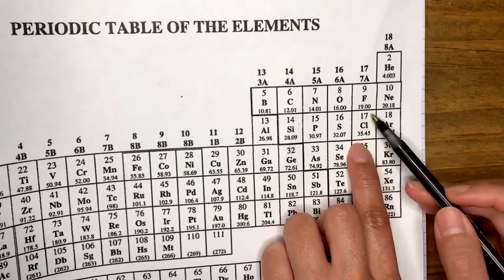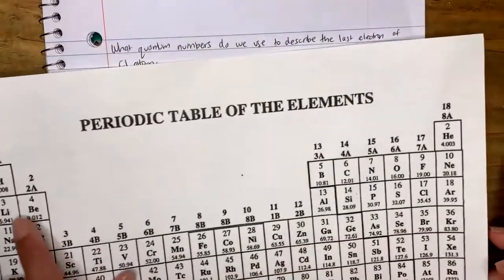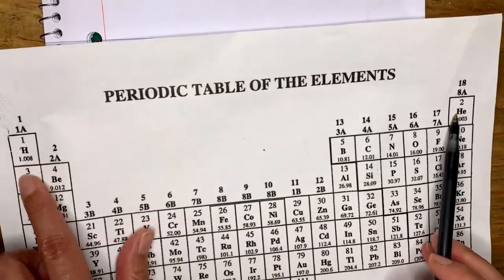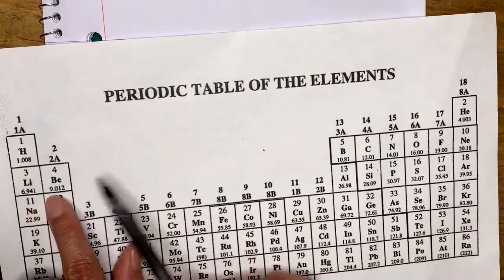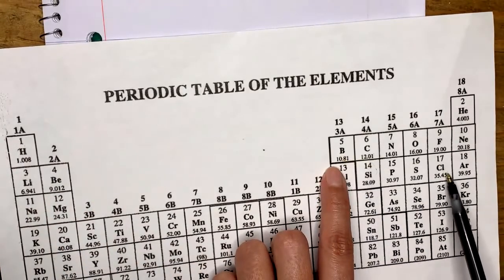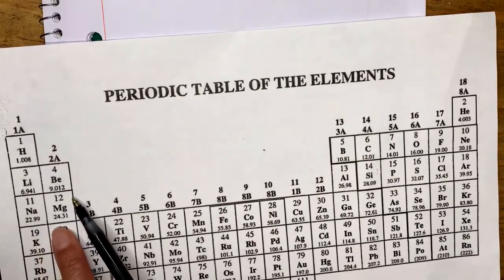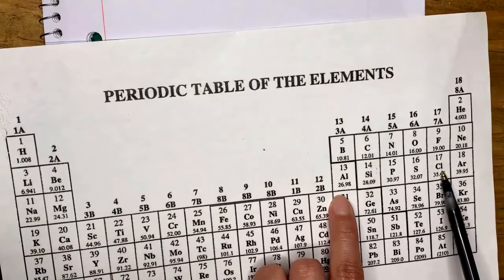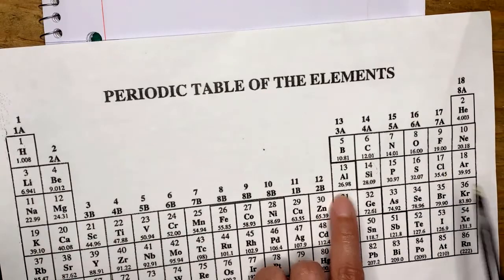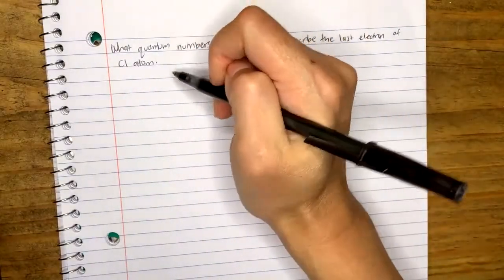So what are the electrons in Cl? From the periodic table, 1s2, and then 2s2, and then 2p6. All of those are in the Cl. And then on top of that, you have 3s2 and then you have 3p up to this number. So 3p, 1, 2, 3, 4, 5. Okay, so that's all the electrons that are in chlorine. So there's 17 electrons, remember?